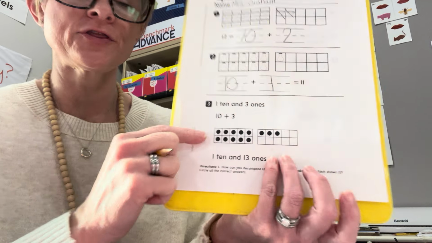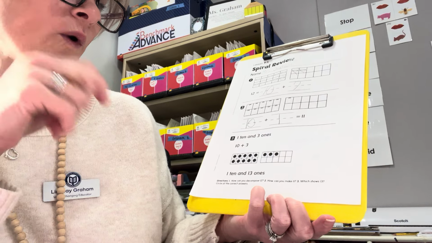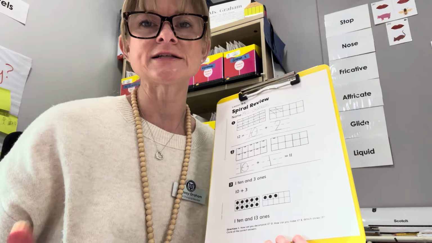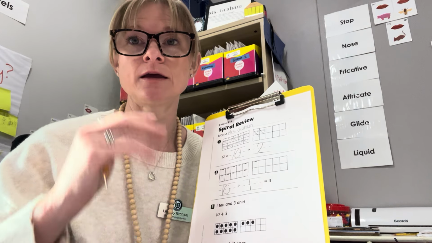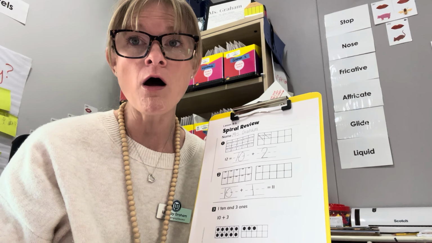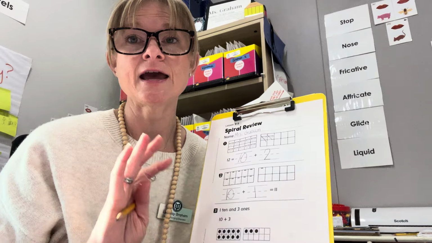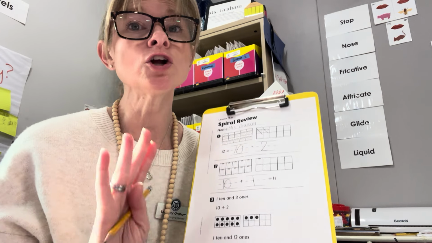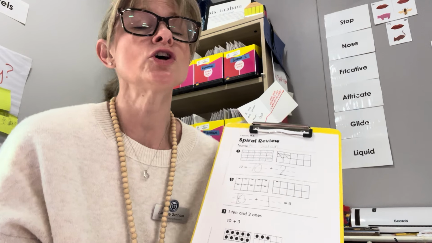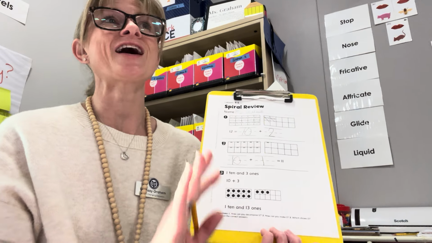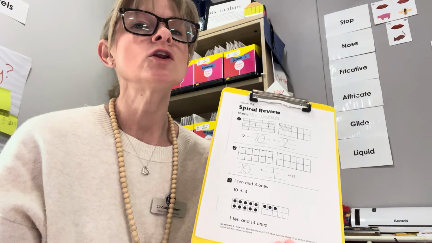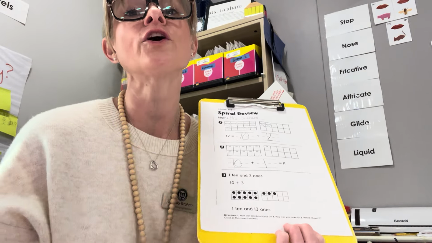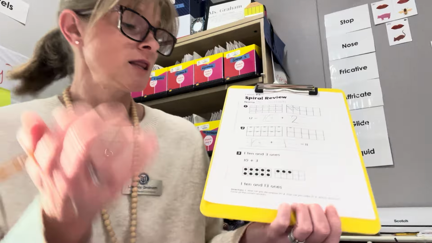Let's look down here at number 3. It says, which shows 13? Circle all the correct answers. I want you guys to say this with me. Circle all the correct answers. When you hear that phrase, you're looking for more than one answer. You shouldn't just circle one and be like, I know that one's right, so I'm done. No, friends, then you are not done, and you will get it wrong because you didn't circle all the correct answers. Let's take a look.